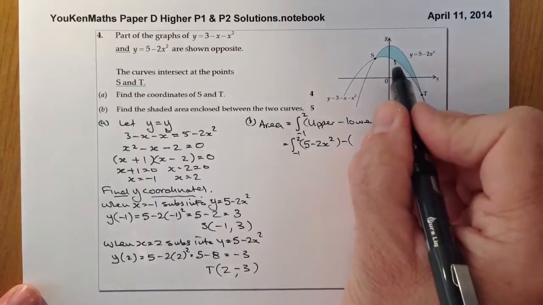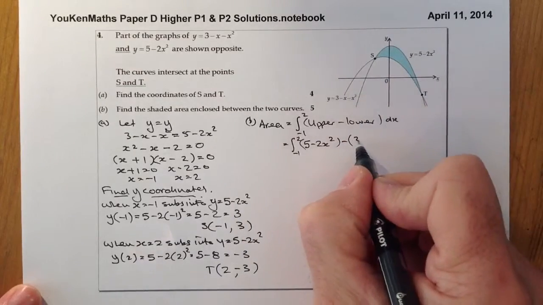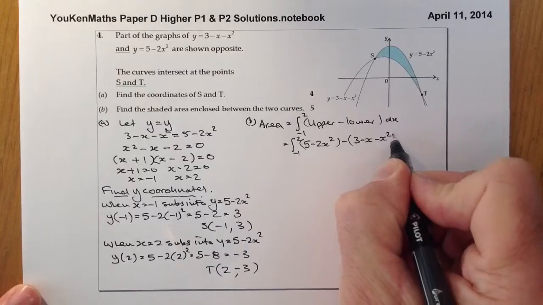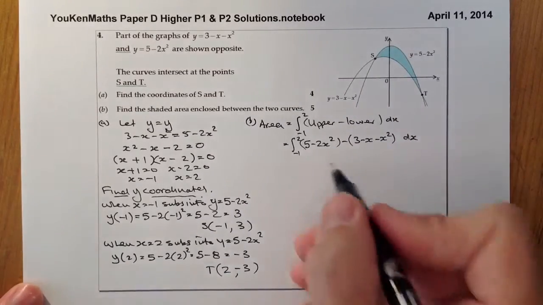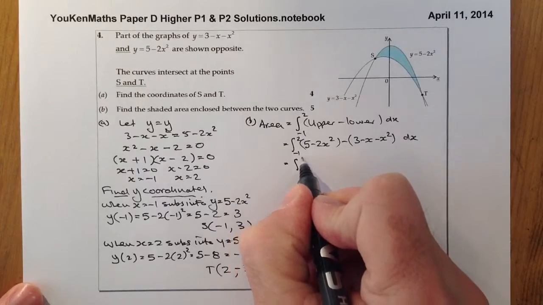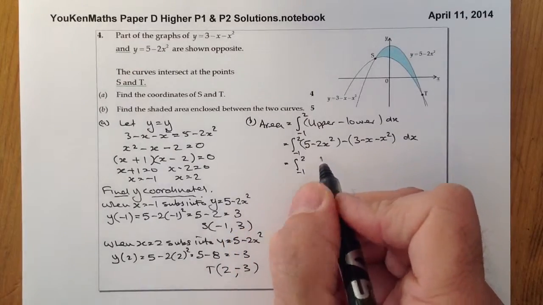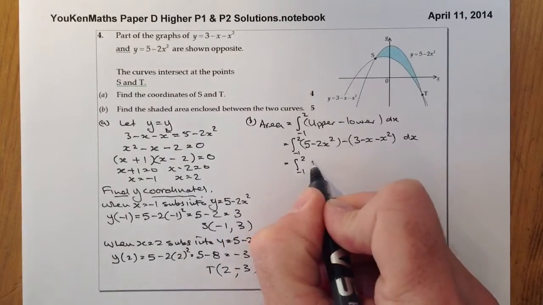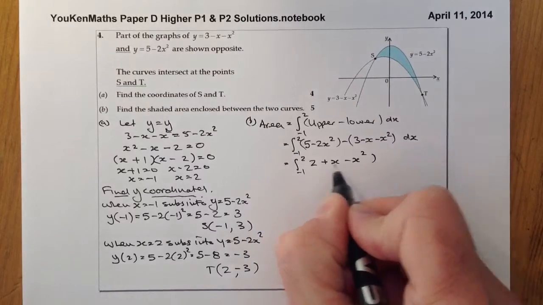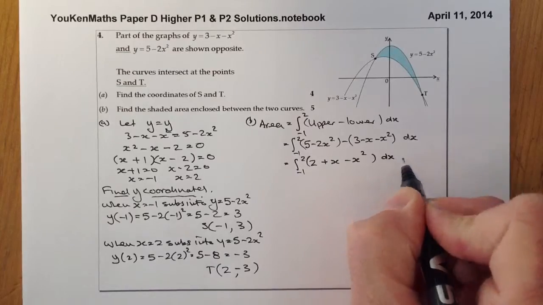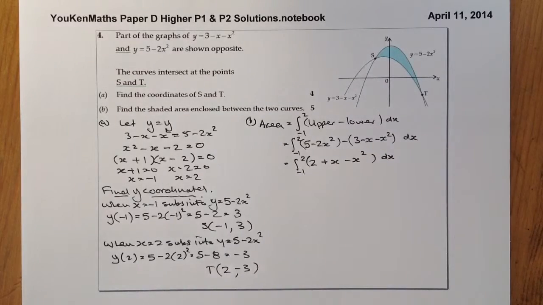Subtract there the lower curve, which was the other curve, which is this one here. And what I'm going to do is gather that all up to make the integration just a little bit easier. So that's going to be 2, plus x and minus x squared. So that's just that all gathered up together, and from there we can go ahead and integrate.